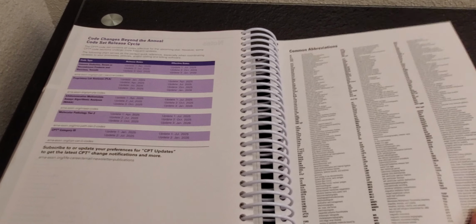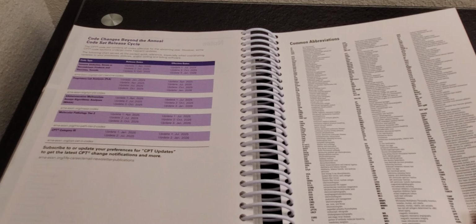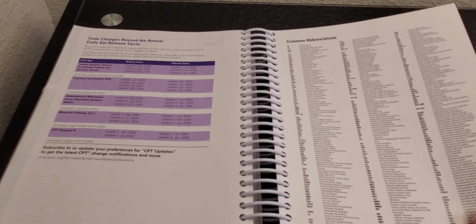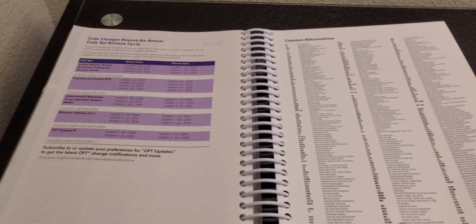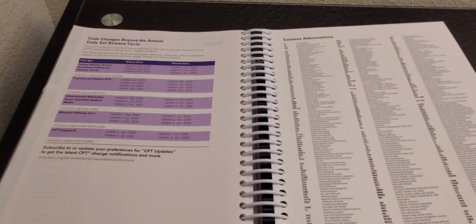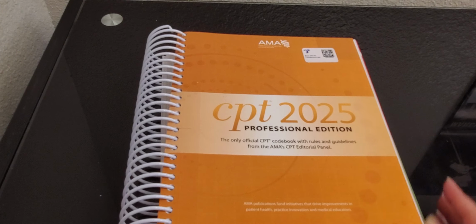This is a really great thing to look at if you are looking at the documentation and they're using an abbreviation and you don't know what it is. This is a great place to reference and see what it is. Although they should really refrain from using abbreviations as much as possible, but what are you going to do?